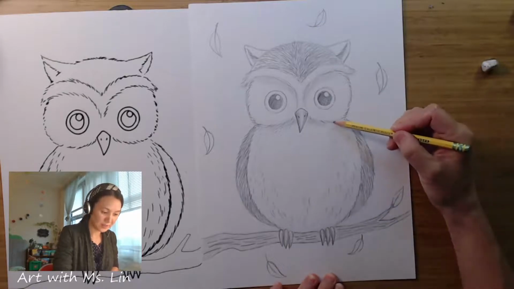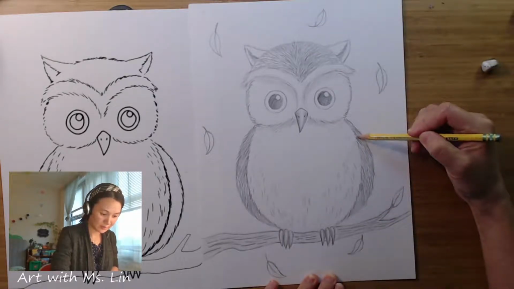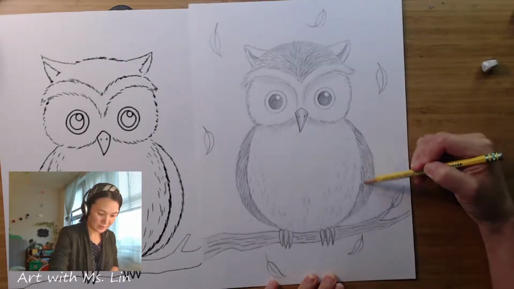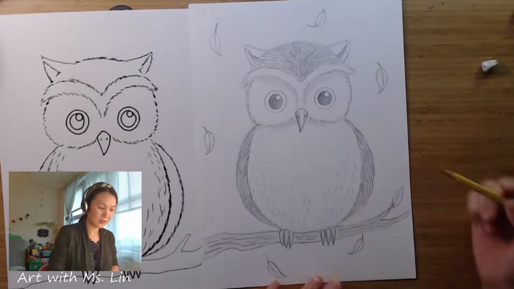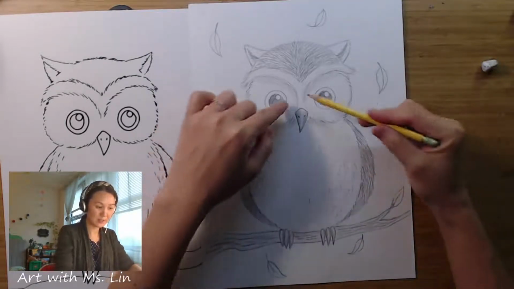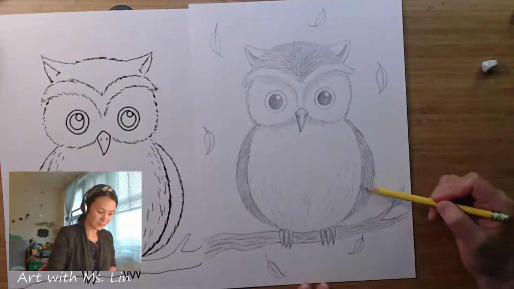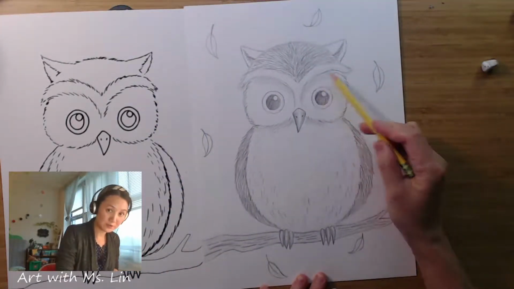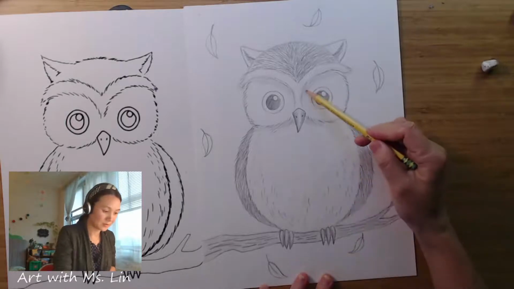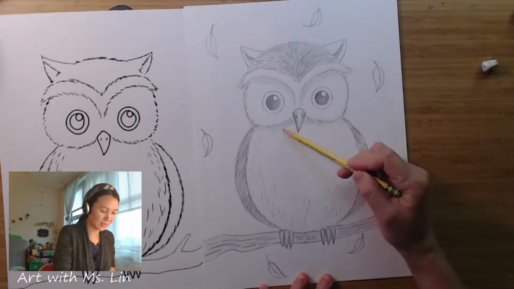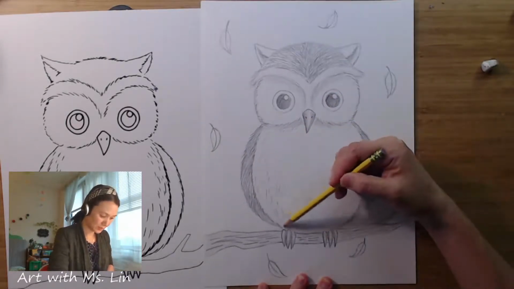You just do a lot of shading and a lot of broken lines like this to add in some gray and dark areas around the owl, and adding a little bit of shadow where the eyebrow and the eye would be, or underneath the eye, and even down here a little bit of shadow.